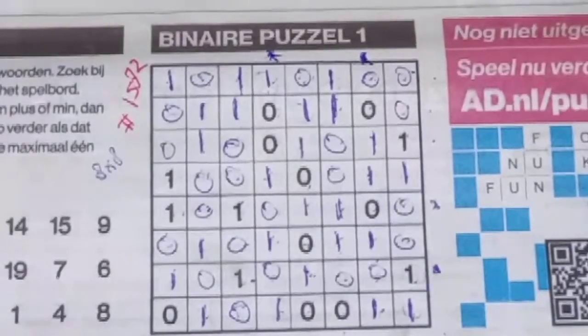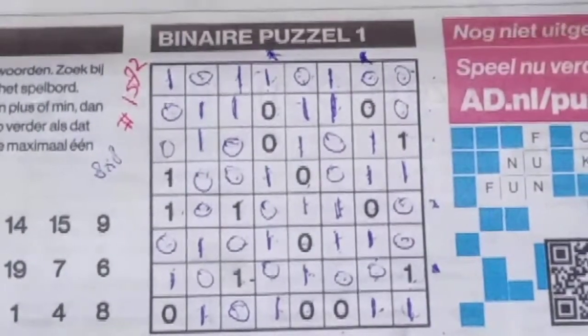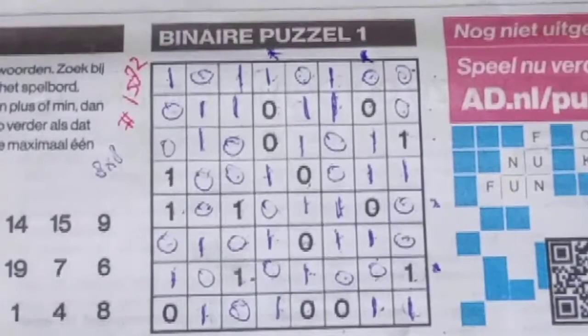Finished in 6 minutes. Alright. Great Sudoku. I like this one.